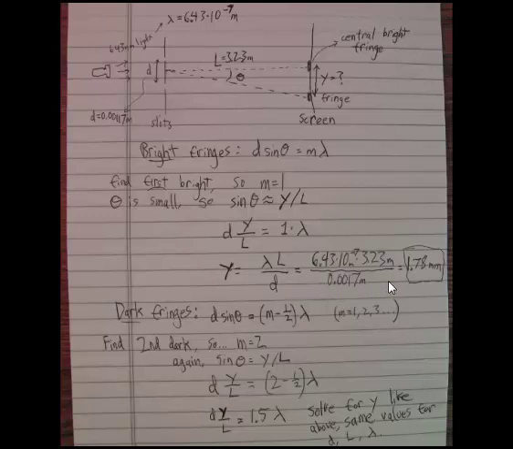Let's see. Anything else to note? That's the bright fringe. And then our job is to find the second dark fringe.